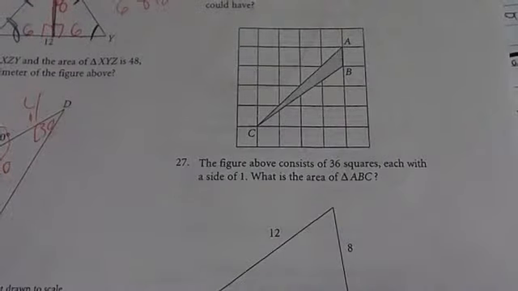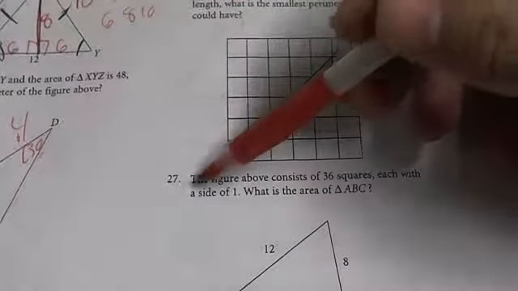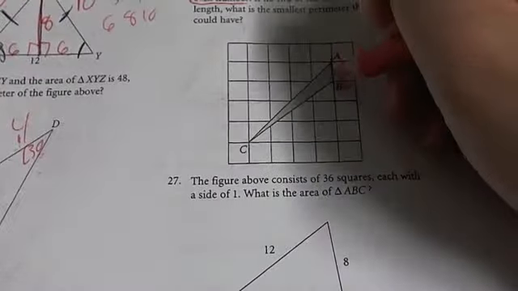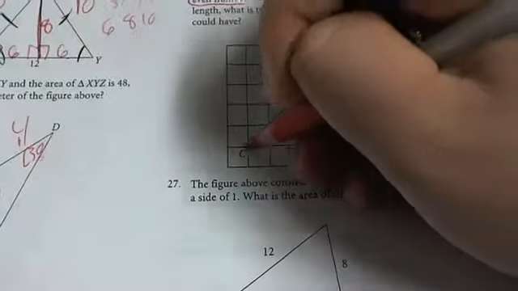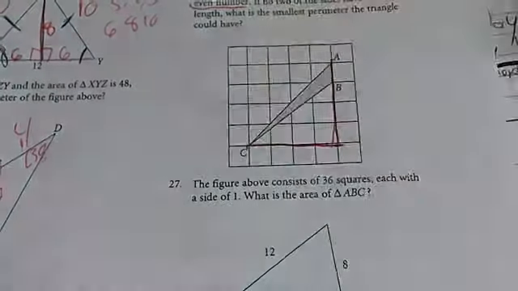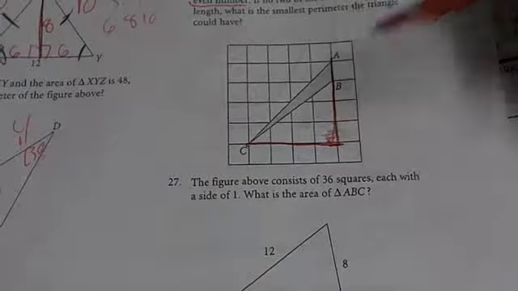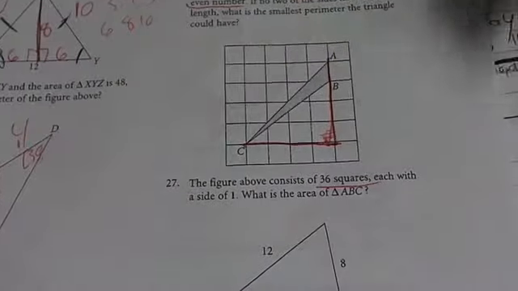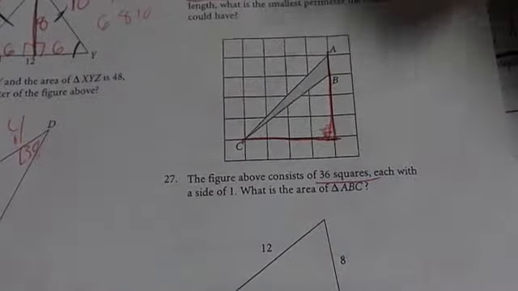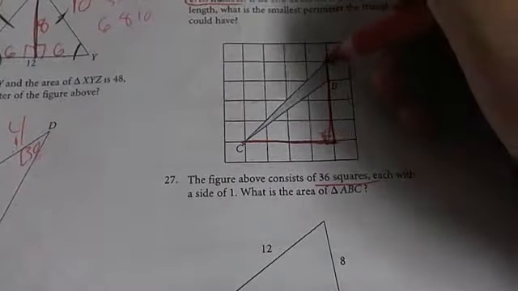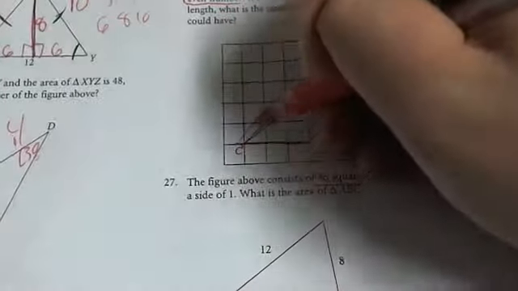Number 27. The figure above consists of 36 squares, each with a side of 1. What is the area of triangle ABC? Alright, this takes a little bit of imagination. So let's pretend it's a right triangle. And since it says it's made up of squares, you know this angle is going to be a right angle, because it says made of squares. Each side corresponds with 1. So we have this triangle as well as this triangle.